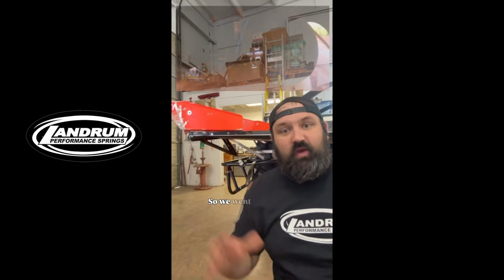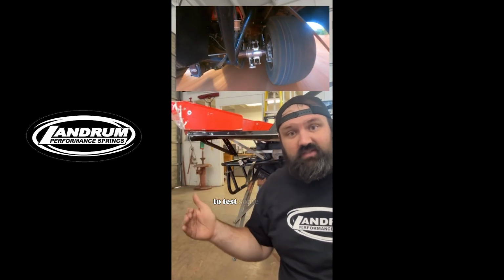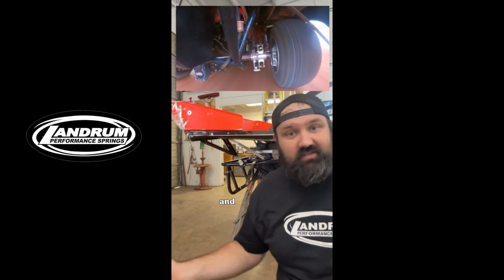A lot of times when we talk about spring rate changes, we're going to talk about weight transfer and load transfer. Our weight transfer is mostly determined by the weight of the vehicle, center of gravity, the track width, and the acceleration. And then our load transfer, that's things that we can impact with our spring. So we went testing last week with this race car, and that's a great chance to test some of those independent variables and see what the outcomes are.